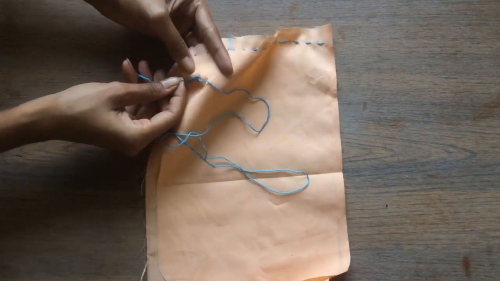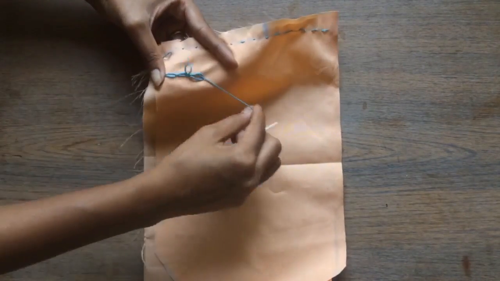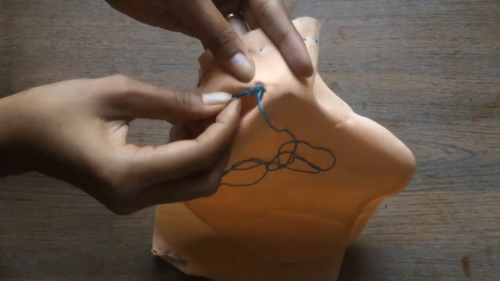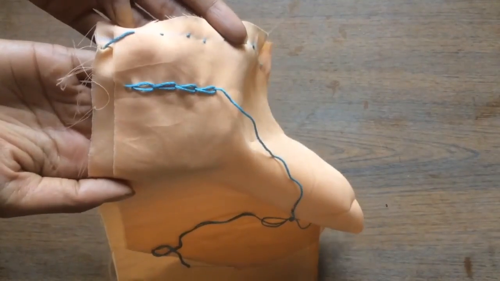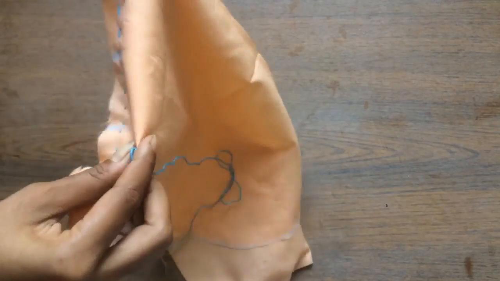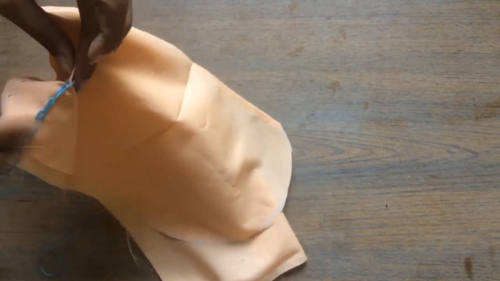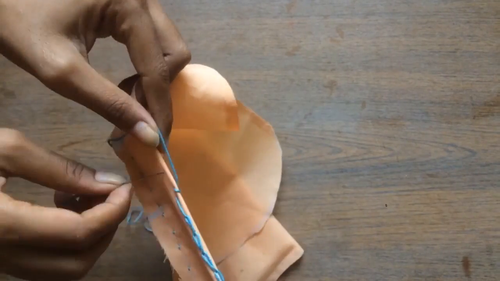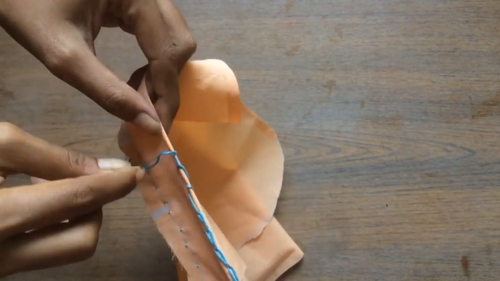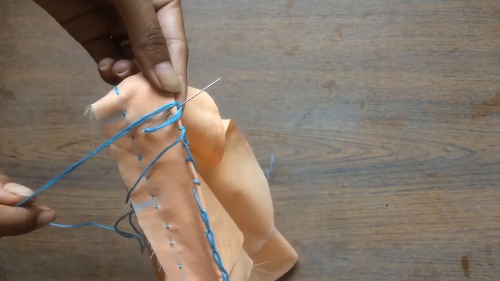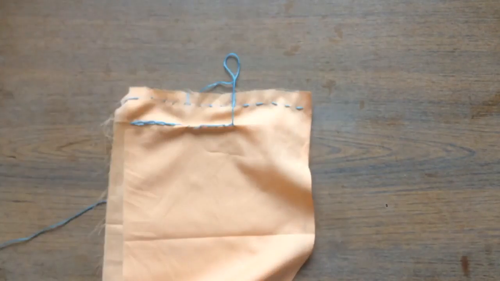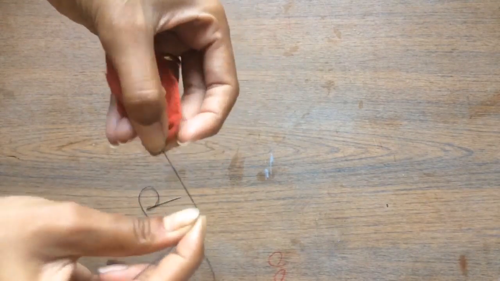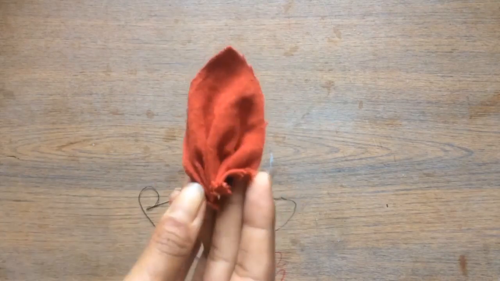Basically you have to explore that material, then you can get different types of patterns and textures by using this stitching technique, sewing technique. Here also you can see different types of stitching. So by using stitching and manipulation of fabric, you can create various types of shapes and various types of forms.